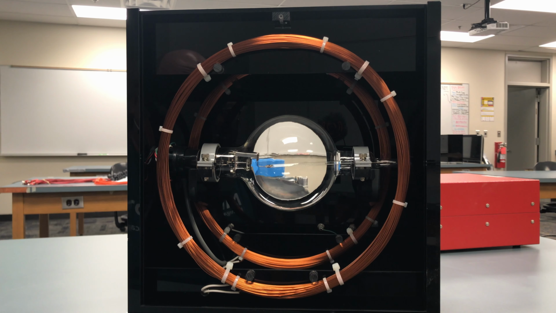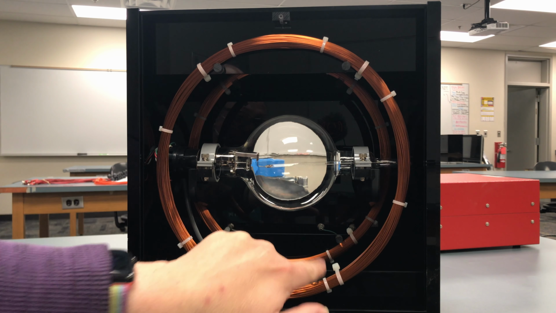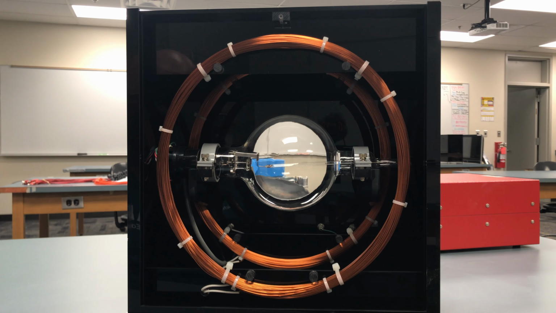What you are looking at here is a demonstration apparatus to show the trajectory of electrons moving in a magnetic field. These copper coils that you see here are called Helmholtz coils. They're a special configuration of coils where the magnetic field inside the coils is very nearly uniform.